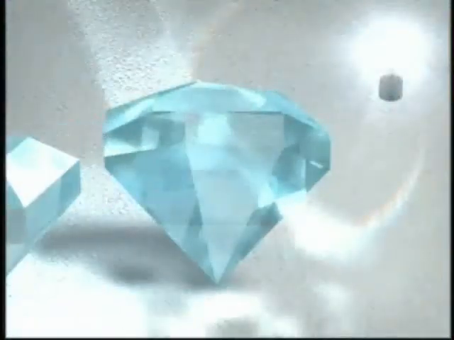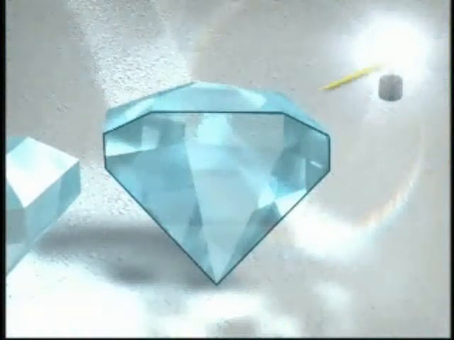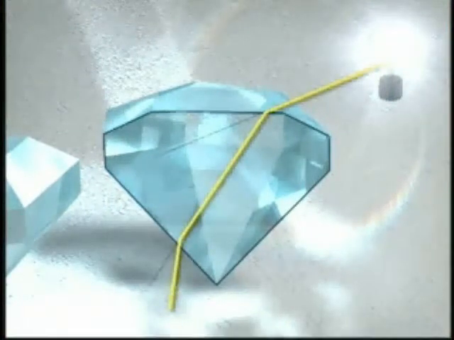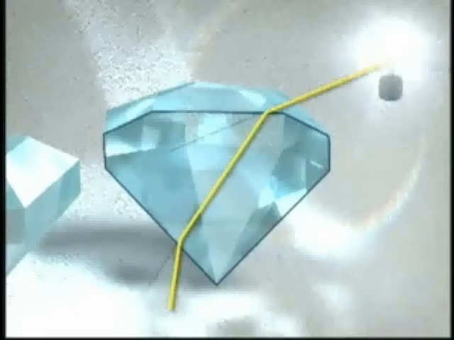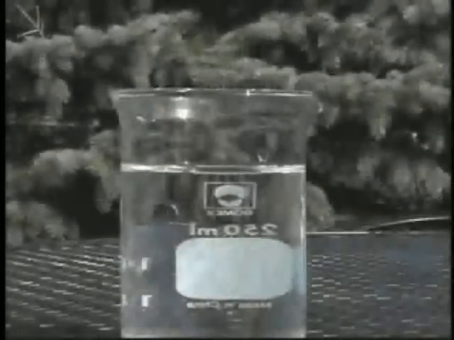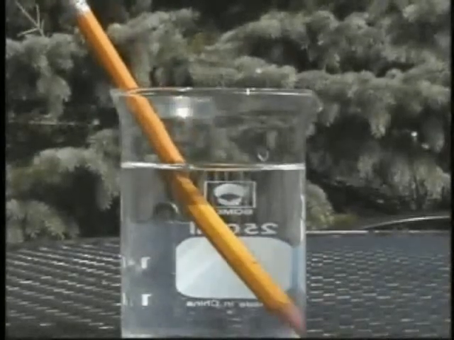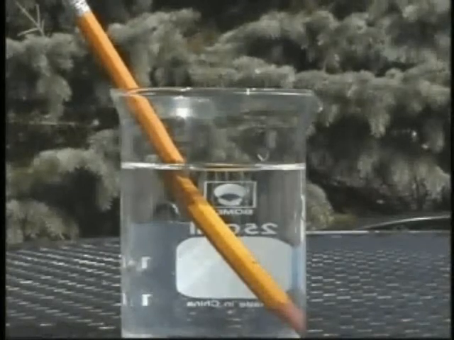As waves pass at an angle from one medium to another, such as light entering and exiting this diamond, they may speed up or slow down. The speeding up or slowing down of light is what causes refraction. As we already mentioned, light can be absorbed or reflected.